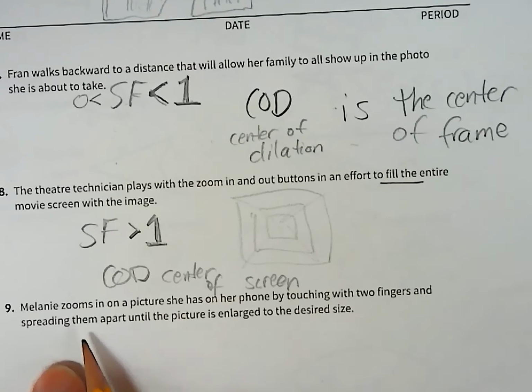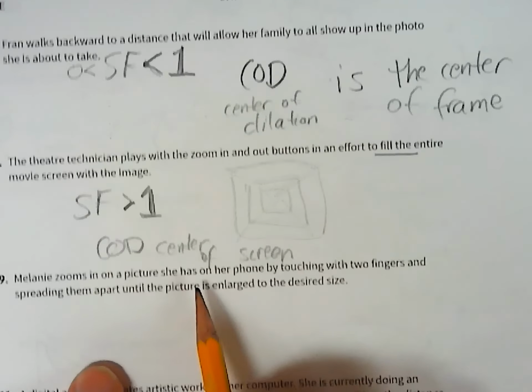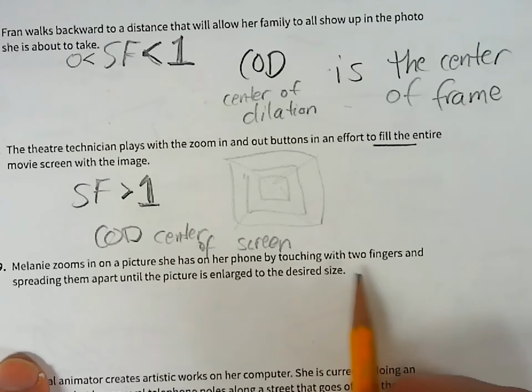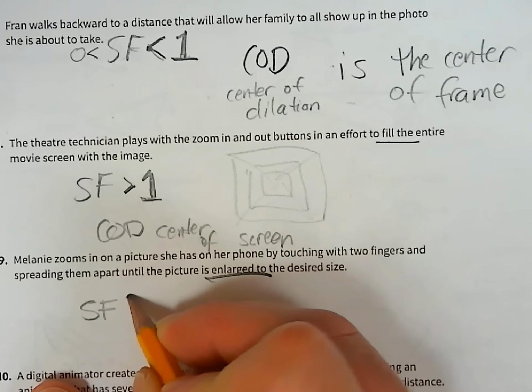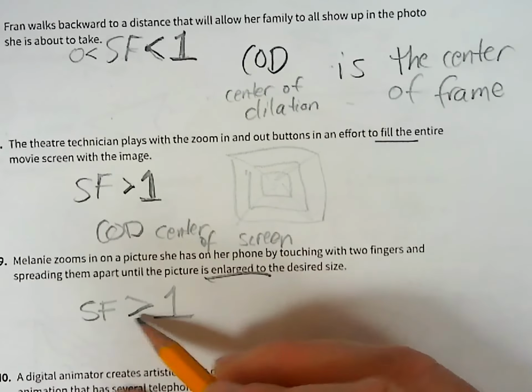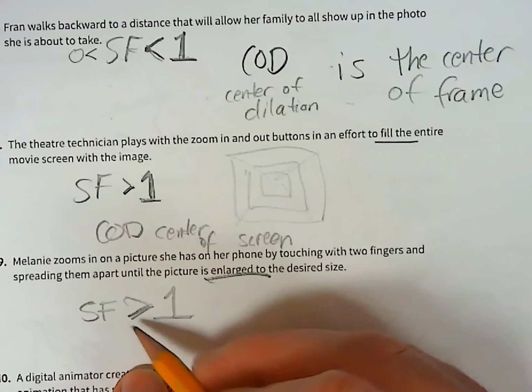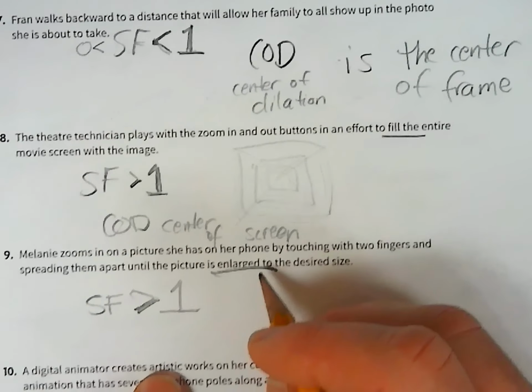Melanie zooms in on a picture on her phone by touching with 2 fingers and spreading them apart until the picture is enlarged to the desired size. So scale factor bigger than 1. It's getting bigger, making things bigger. Zooming in, they get bigger.